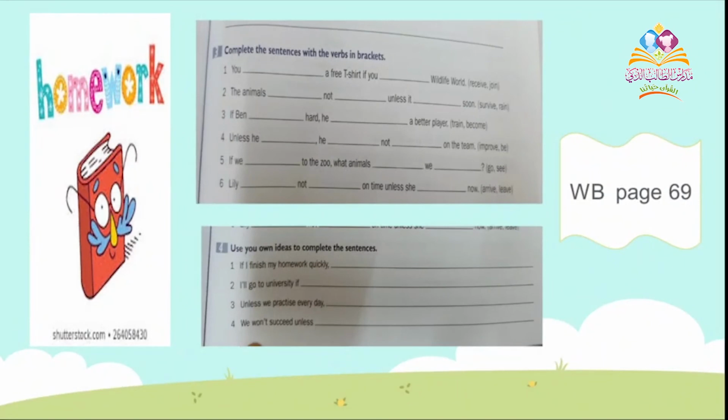We still have another homework in the workbook also, page 69. Complete the sentences with the verbs in practice, and we did that before in your student book together. In one of them, you should underline if and see what the verbs should be here. After if, you are going to put the verb in present simple. Here, it will be in future. After if, present simple. Before if, future. Yes, you are so smart student.